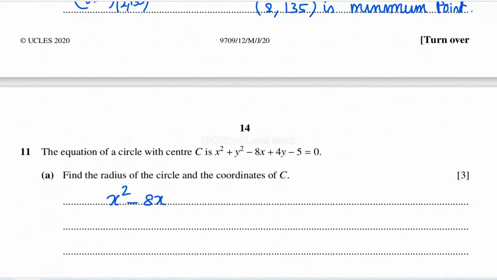So add and subtract 4 square. Plus y square plus 4y. The coefficient of y is 4. 4 divided by 2 is 2. So add and subtract 2 square.